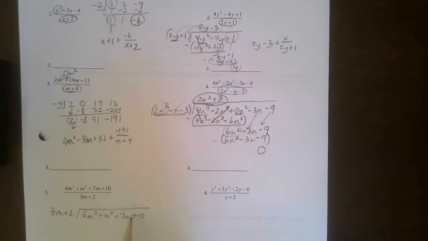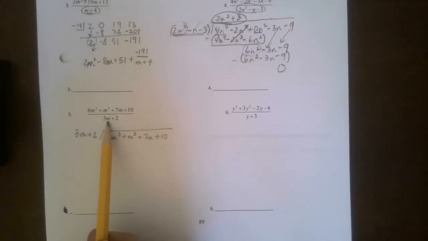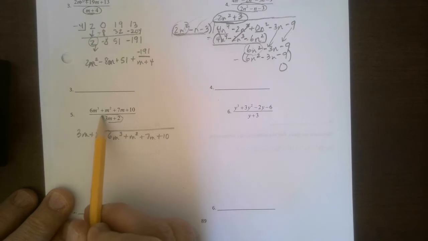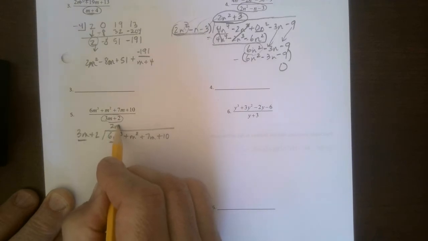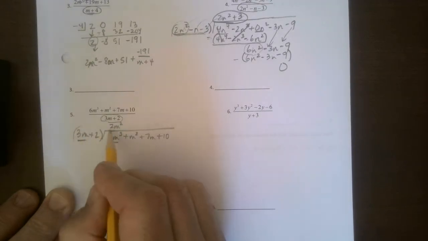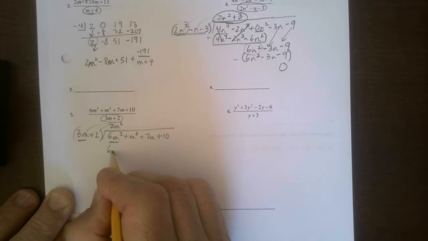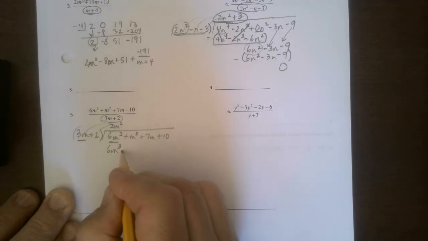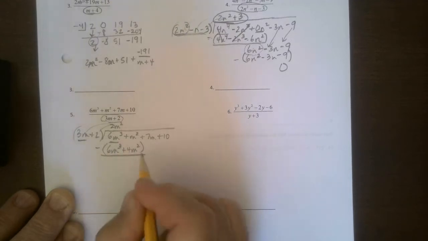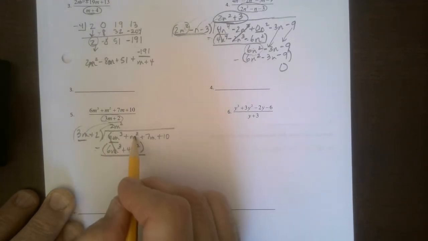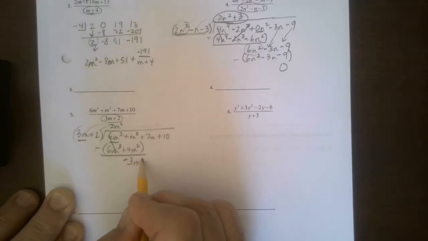So this one, number 5, you can tell by the denominator that it would work best if we use long division. So what times this gives us this? 2m squared. So then we multiply by both. 6m cubed plus 4m squared. And we subtract. So this minus itself is gone. M squared minus 4m squared is negative 3m squared.